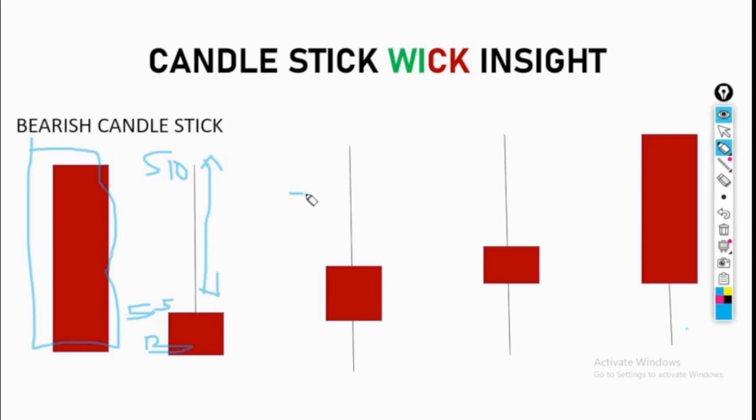The same thing with this candlestick. You can see where the bar is located. And even this one, some people will argue that this is an indecision candle, but the wick to the top is longer than the wick to the bottom, which qualifies this for a bearish candle.